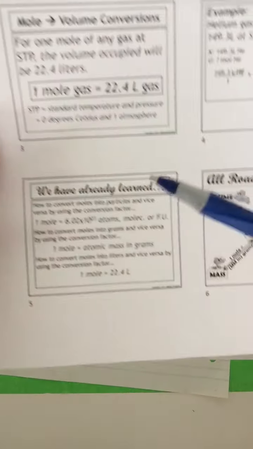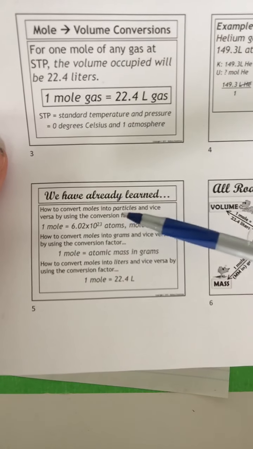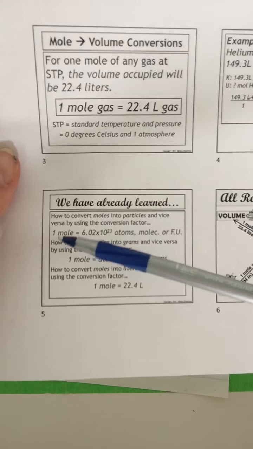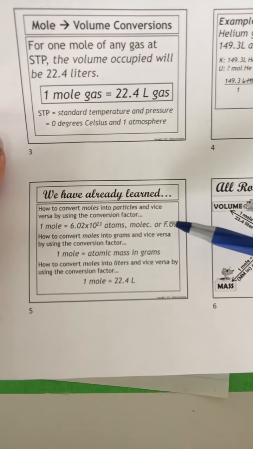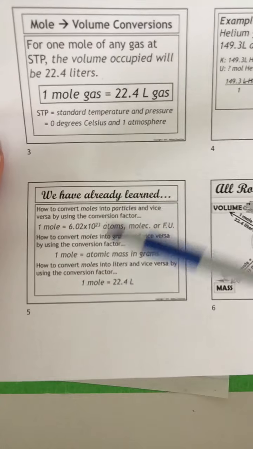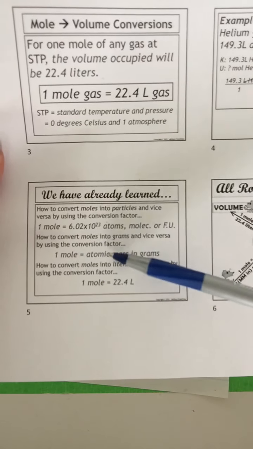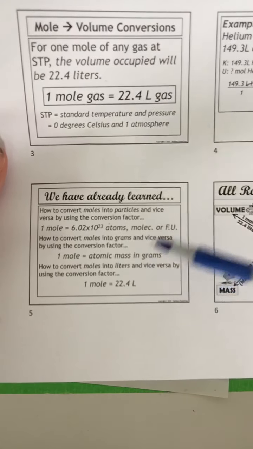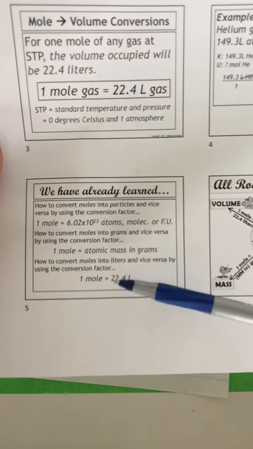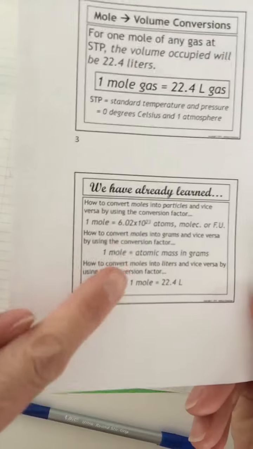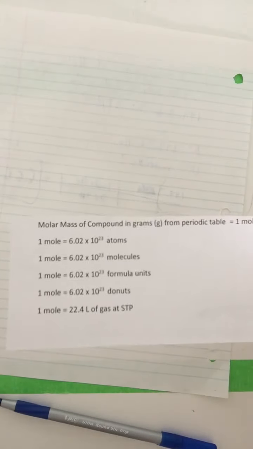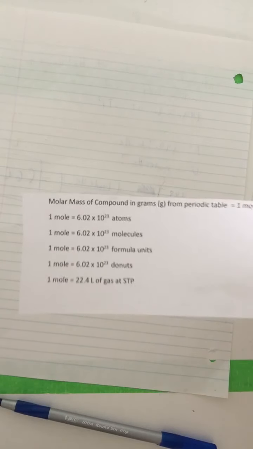Okay, it says here, we've already learned how to convert moles into other particles. We know 1 mole is 6.02 times 10 to the 23 atoms, molecules, formula units. We know how to do that. We also know 1 mole is the atomic mass or the molar mass in grams. We know how to do that. And we know that 1 mole is 22.4 liters. Basically, this little box right here is saying the same stuff that I had typed out for you. It's just giving you all the bunk bed pairs or all the conversion factors.